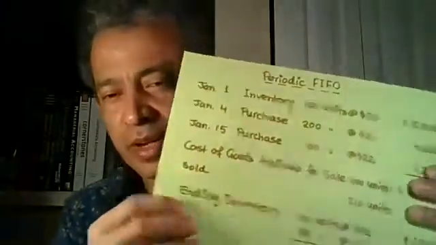Incidentally, perpetual FIFO and periodic FIFO give the same result in my examples, because I made up these examples and couldn't figure any difference, since we had only a few transactions.